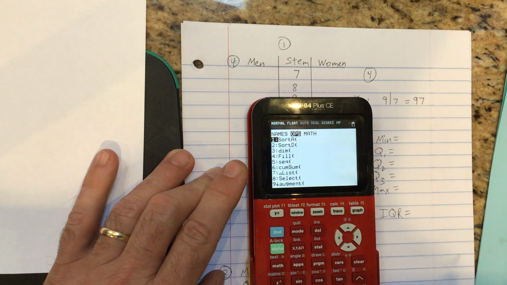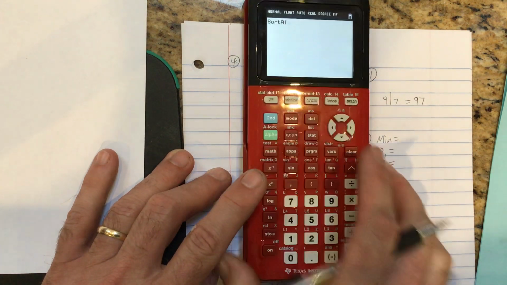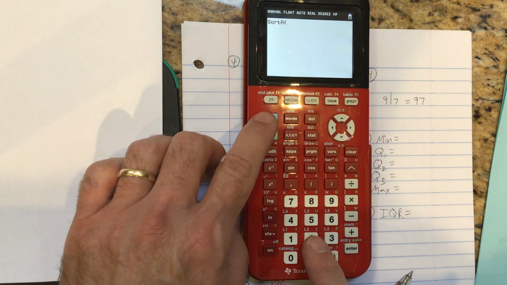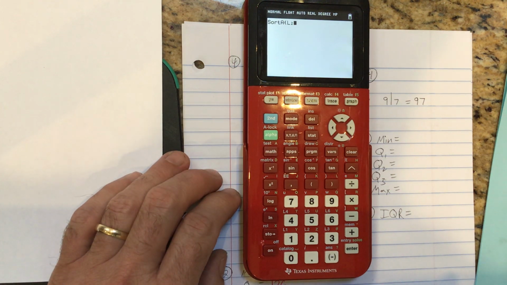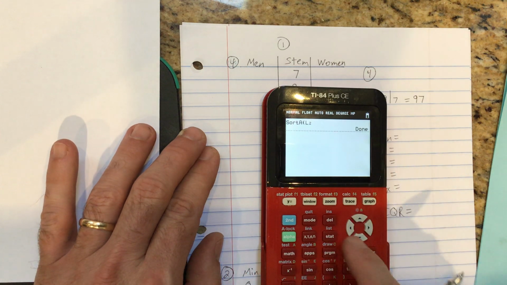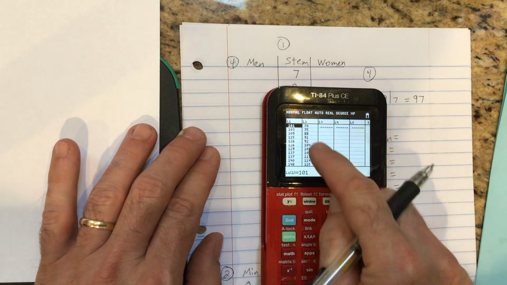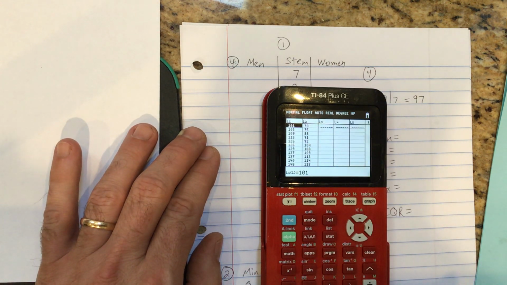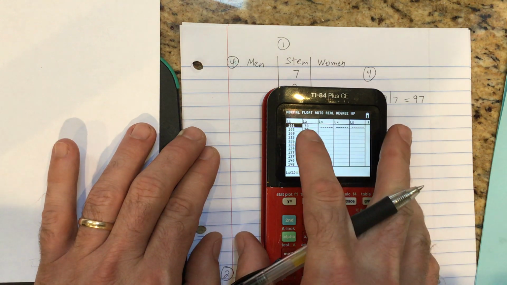Operations, sort ascending, and list 2. Okay, so that's right above the number 2. I hit second and number 2, hit enter, it's executed it, and now the men's data is sorted least to greatest. So I can see my lowest score there is 70.